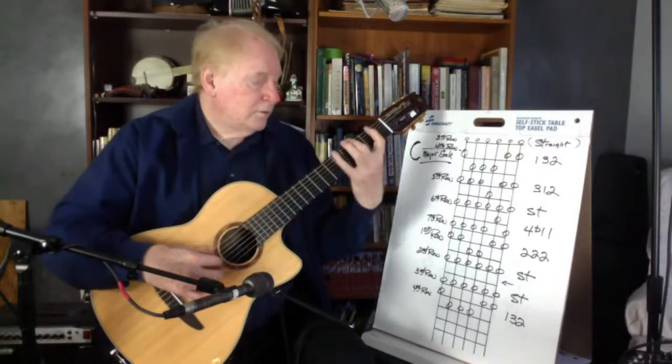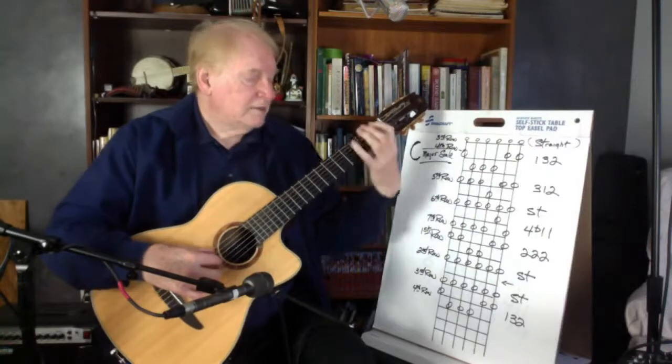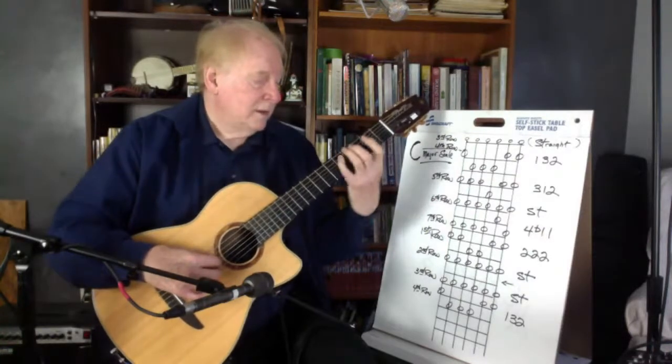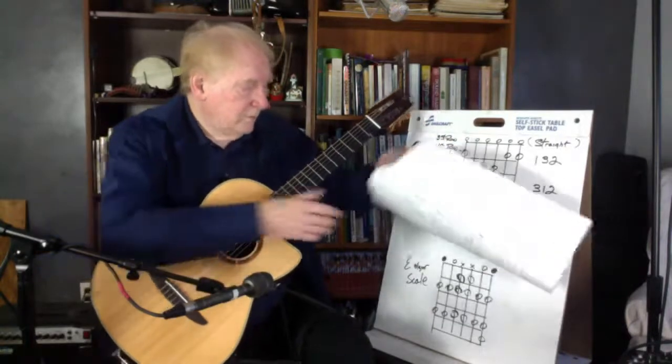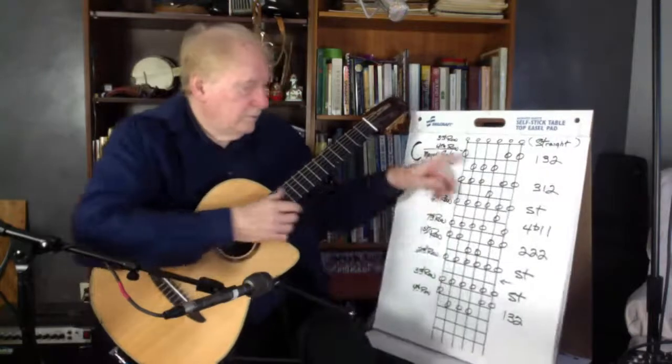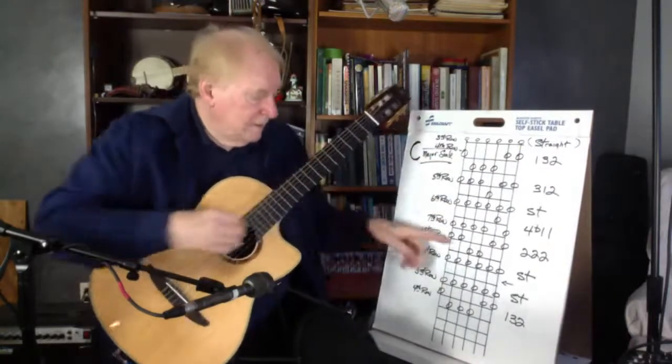There's 1, 2, 3, 4, 5, 6. Here's the bass notes that I might play. And I have to show you my messy one, because no, I'll do it here. Here's C. I'm up on C.